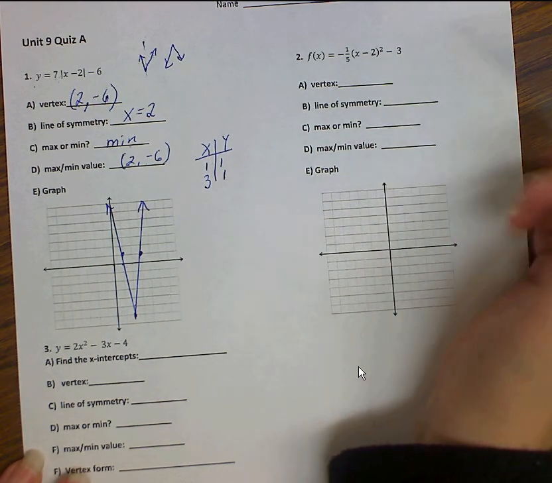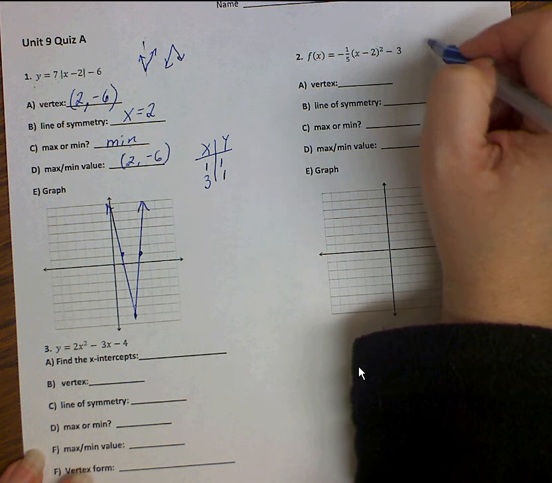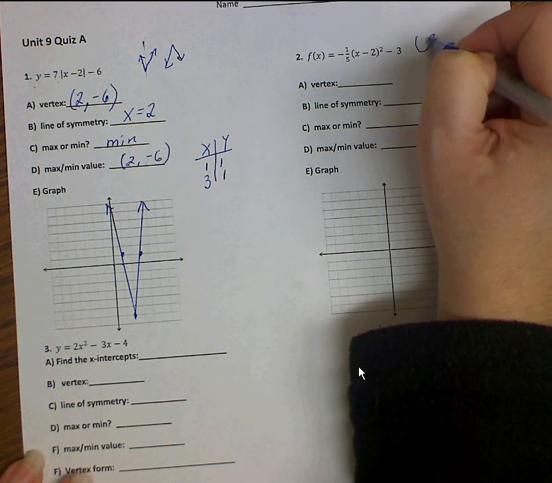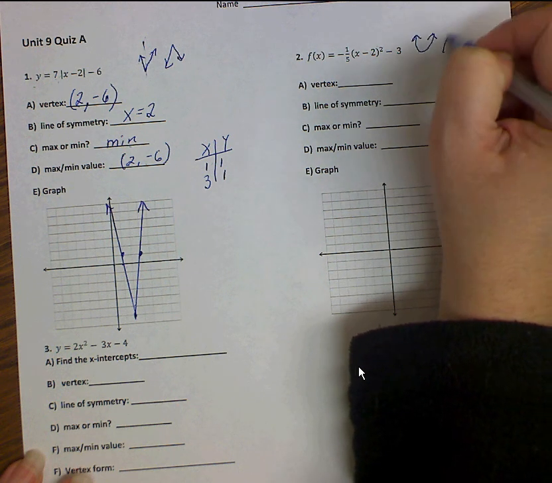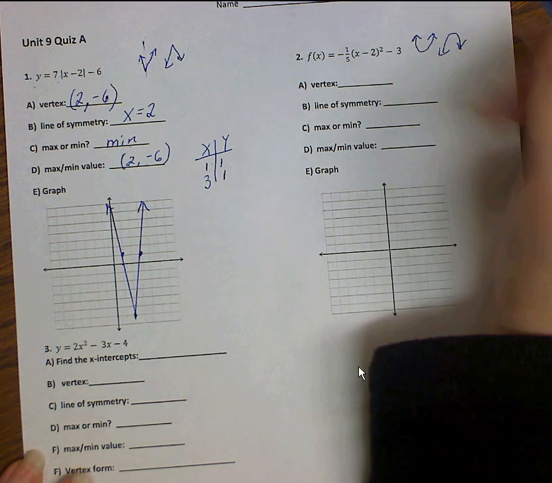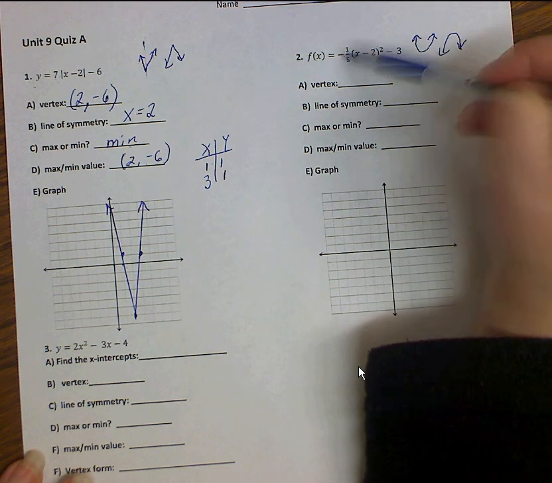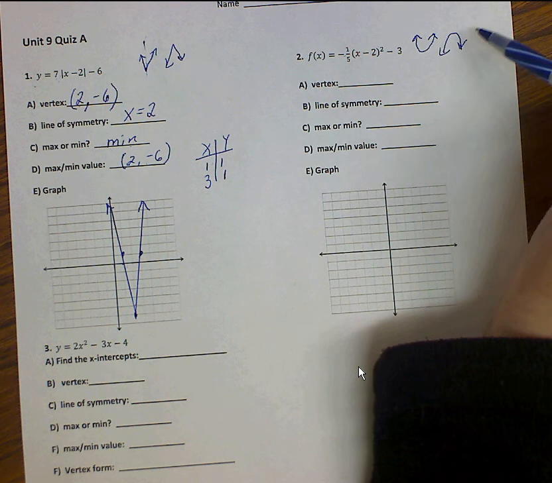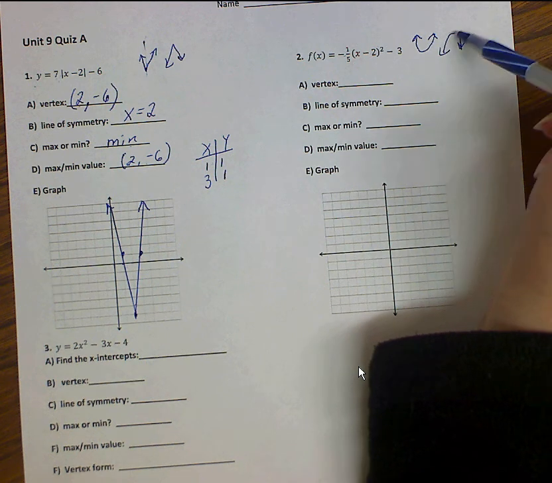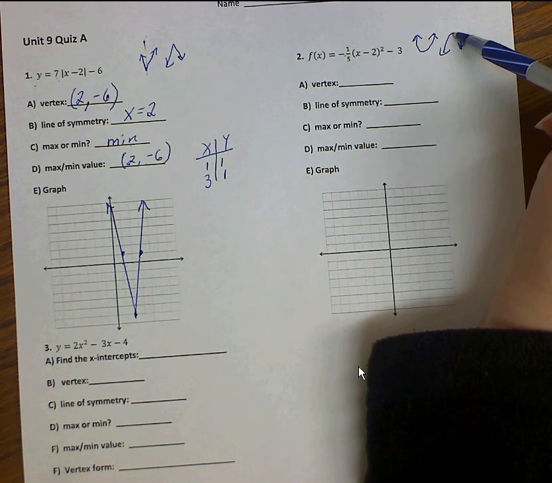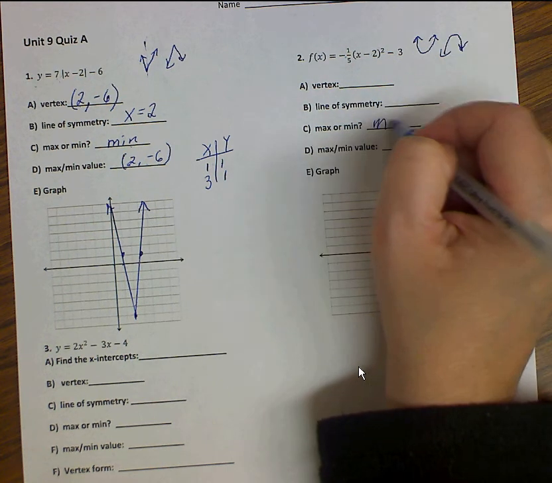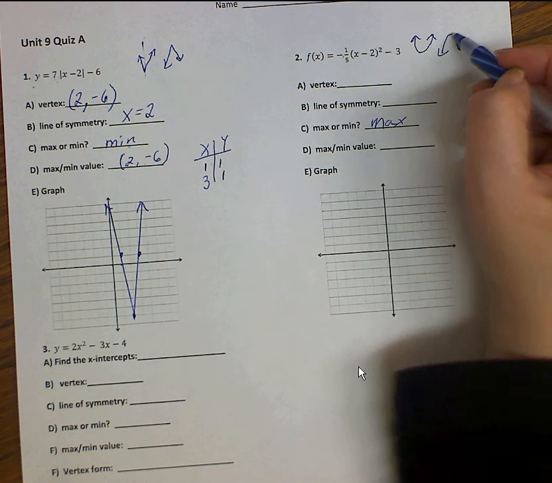Now, if it has a square, what are you thinking of? A parabola, a U. So it opens up or opens down. Since it's negative, it's going to open down. So that means the highest point is going to be a max or a min? That is going to be a max, and your vertex will be the maximum point.